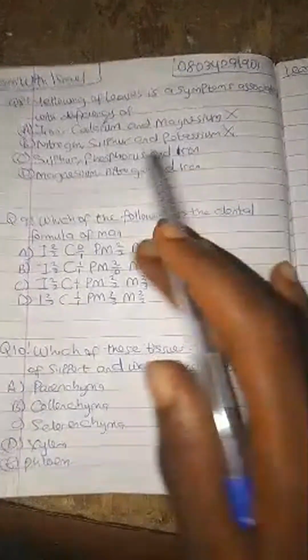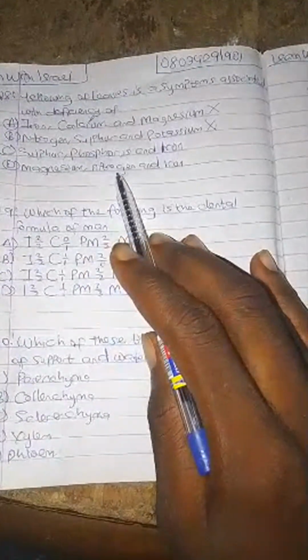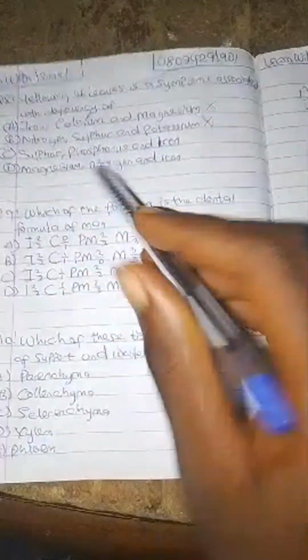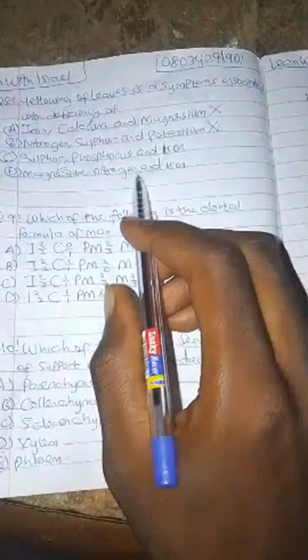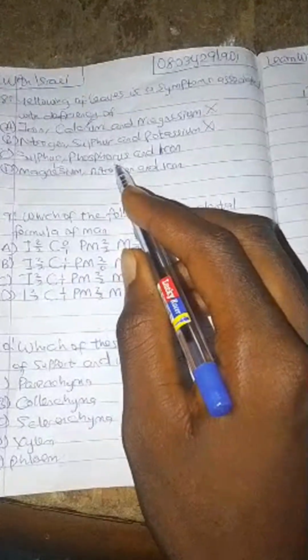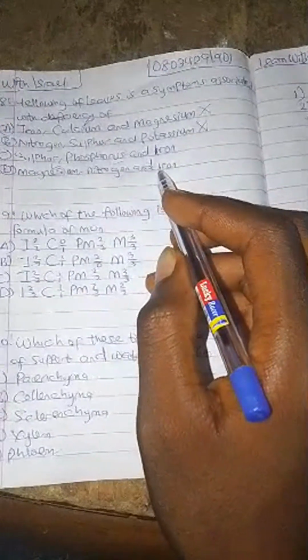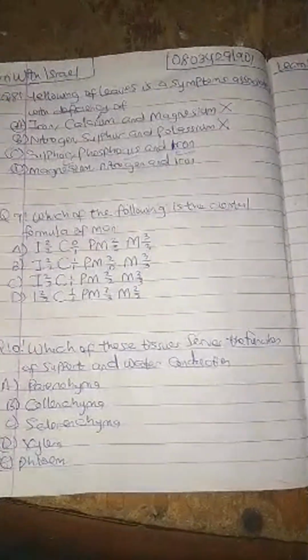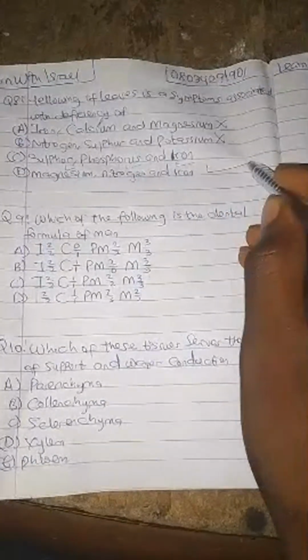So option D, magnesium, nitrogen and iron. For magnesium, yellowing of leaf occur. For nitrogen, yellowing of leaves occur. For iron, yellowing of leaves occur. So you can see now that option D is the appropriate answer.